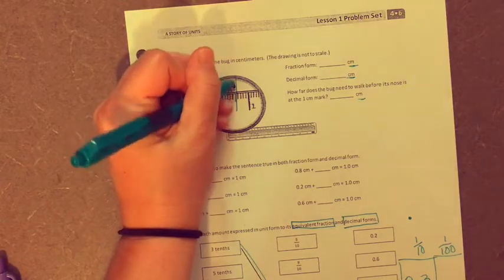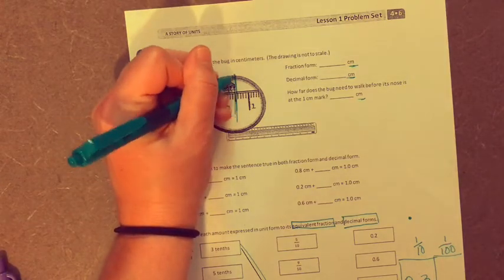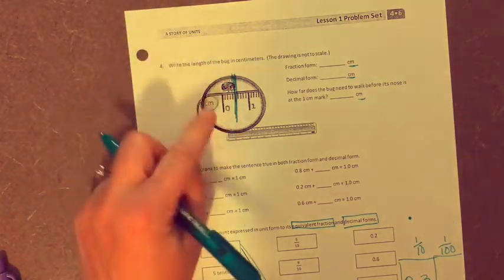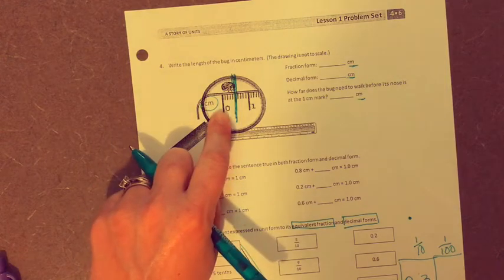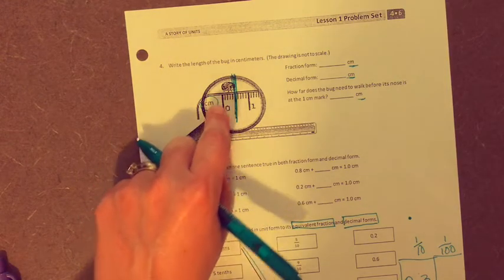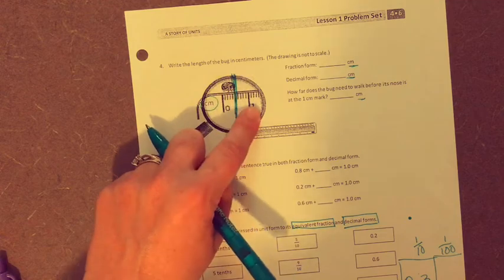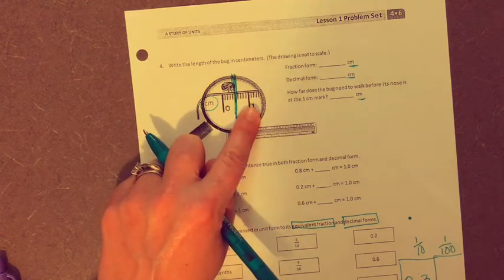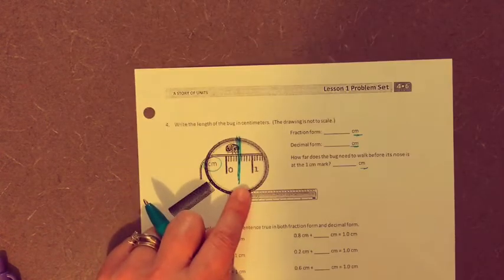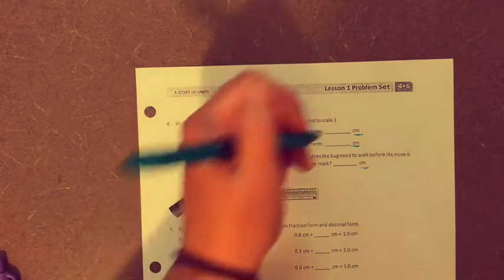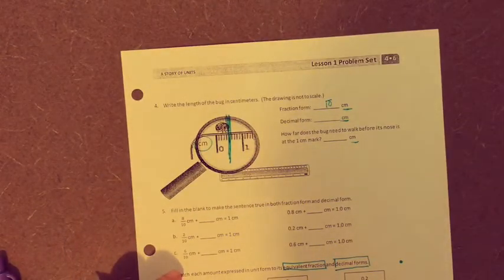So they're asking you, where does that bug measure? To me, I would look right here. So it's not 0 centimeters. It's also, the bug is also not a full centimeter. So what would the fraction form be? Okay. What would the decimal form be? Hint, your denominator is going to be 10.